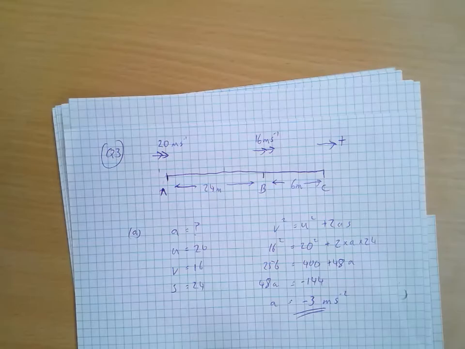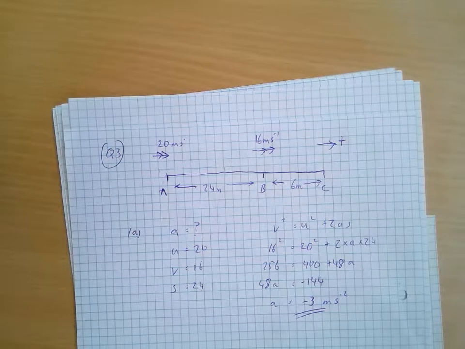Okay, thinking about that, is minus, does that make sense? Well, yes it does, because it's decelerating, so the acceleration is a negative acceleration, with it being defined as positive to the right.